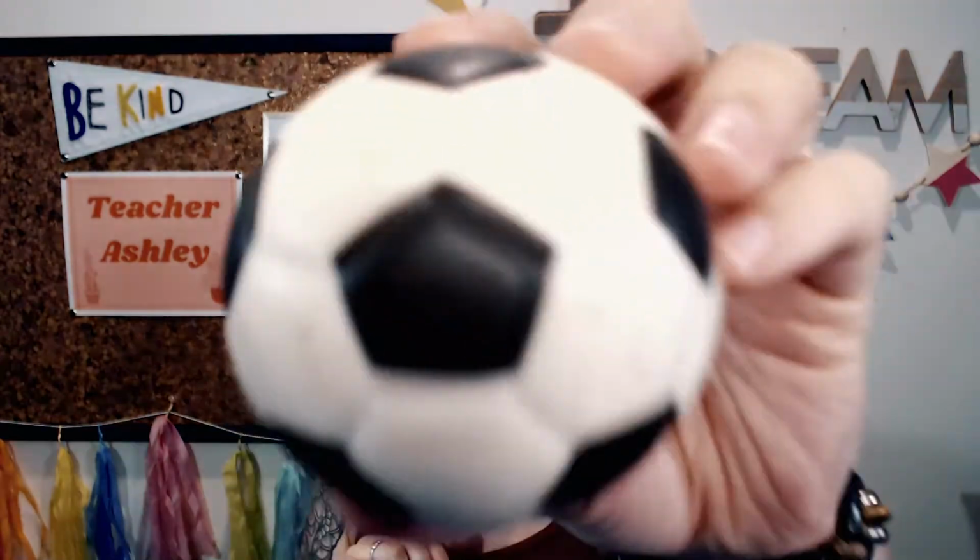Ball. Ball. Good. She plays with a ball. She plays with a ball. Good.